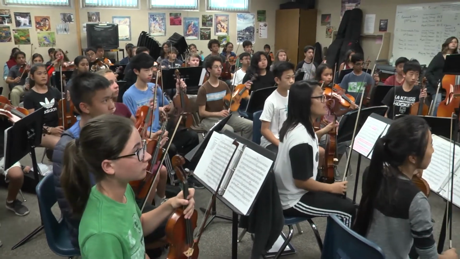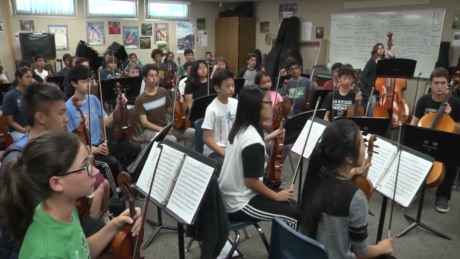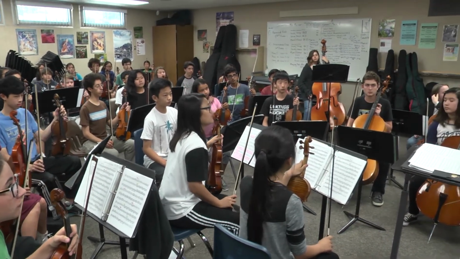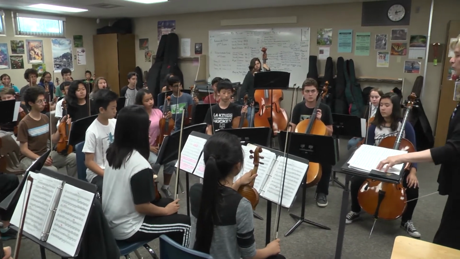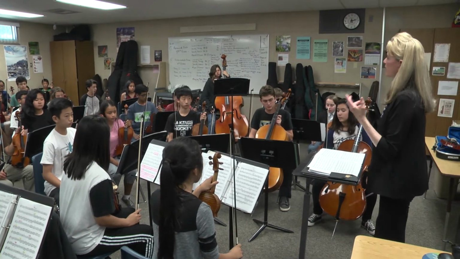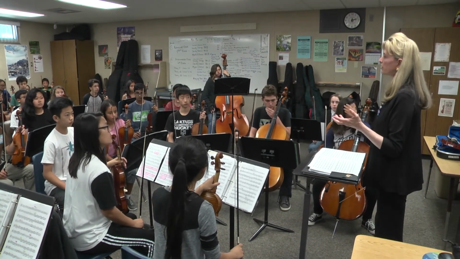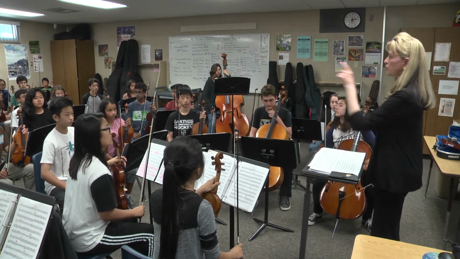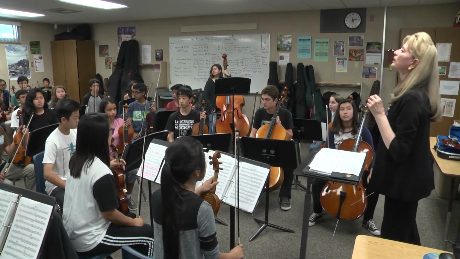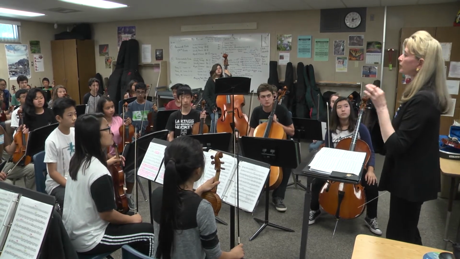Very nice. You could actually bring those solo lines out even more, and everyone has dropped off beautifully. Now we have a change when we get to measure 13. The second violins, you no longer have the melody, do you? What do you have here? You've changed to what? Short staccato quarter notes. So you're more of an accompaniment.